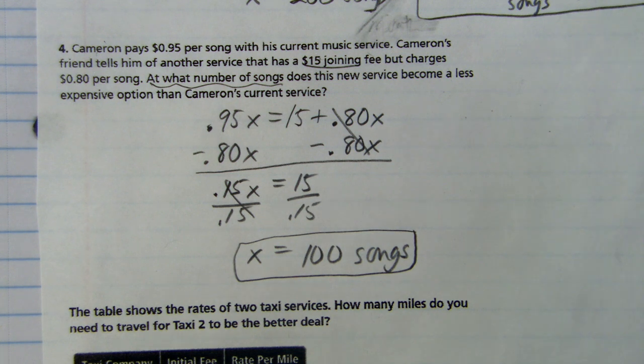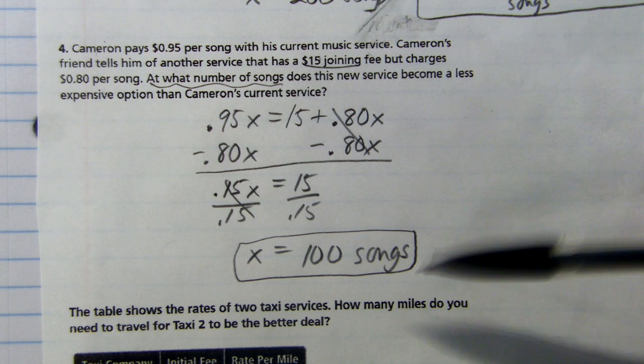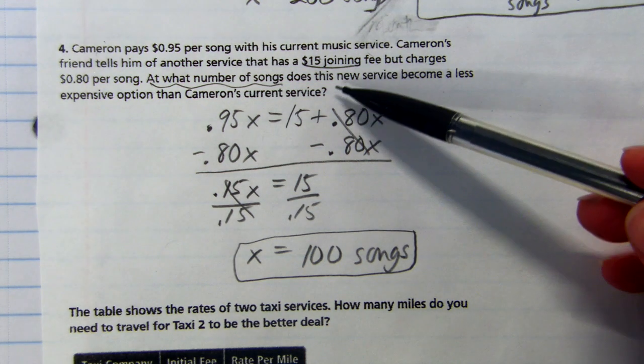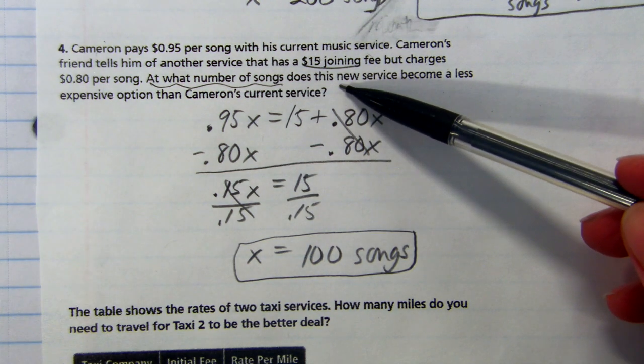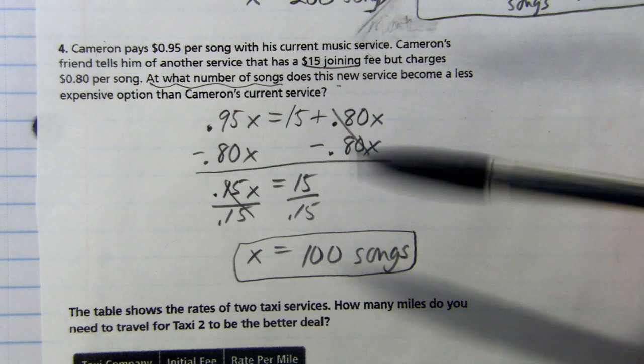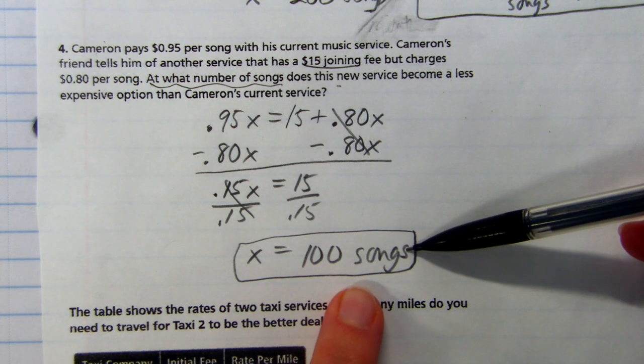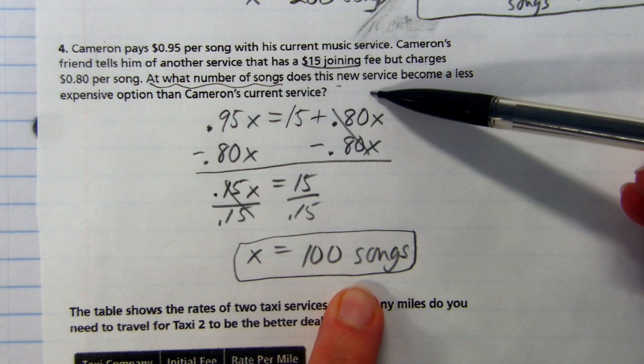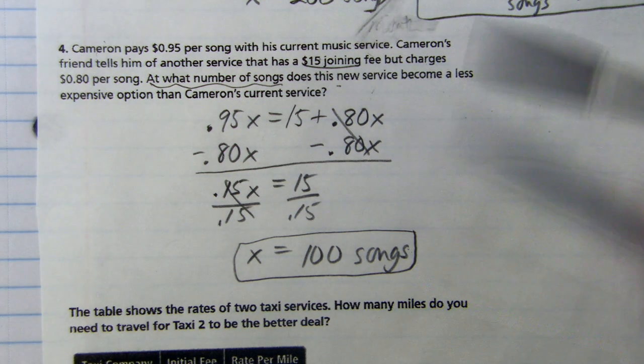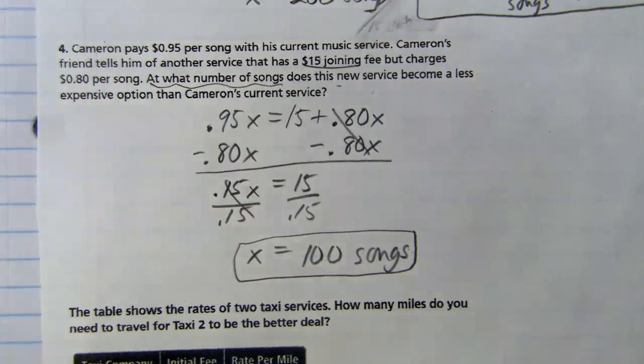So as I've told you guys before, it's good to read these more than once, and when you're done, go back up to the question. Make sure there's only one question to answer, right? And make sure that what I wrote down is labeled and answers this question. So 100 songs, at what number of songs? Okay, that answers the question. Because you can have something that's almost exactly the same, but the way they ask it and what they're looking for could be slightly different.